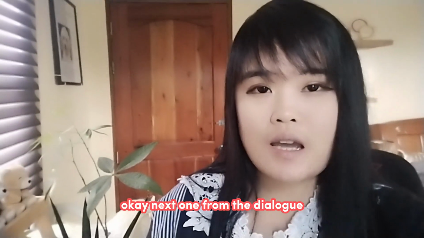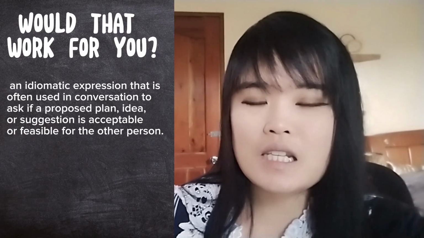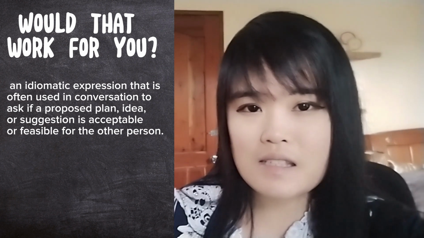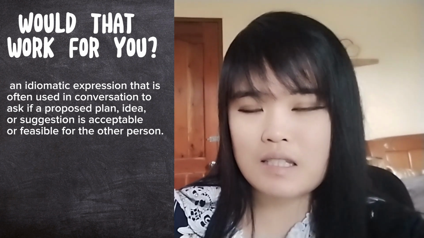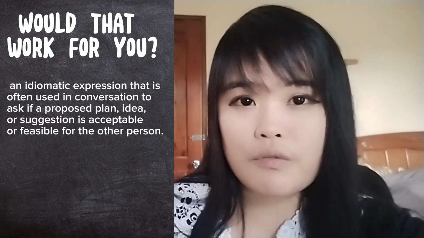Okay, next one from the dialogue. We have a unit available starting next month. Would that work for you? Now, the sentence, would that work for you, is an idiomatic expression that is often used in conversation to ask if a proposed plan, idea, or suggestion is acceptable or feasible for the other person.